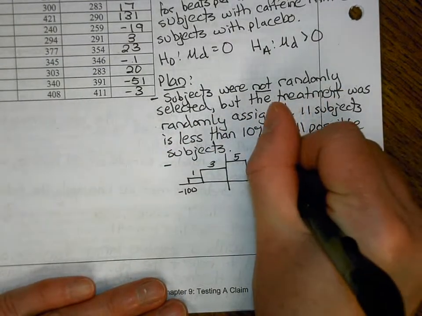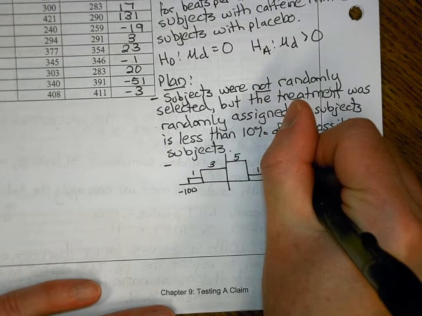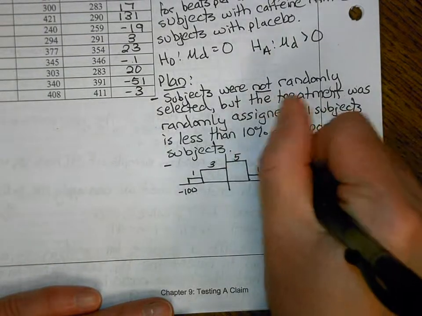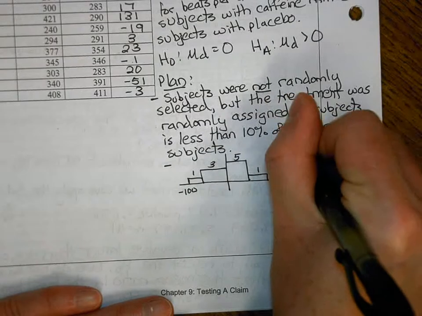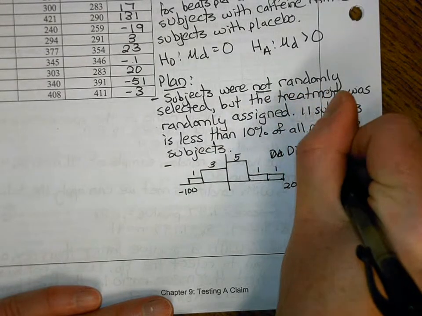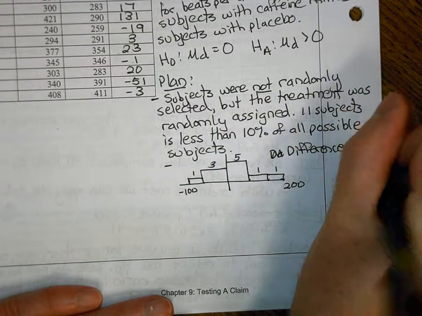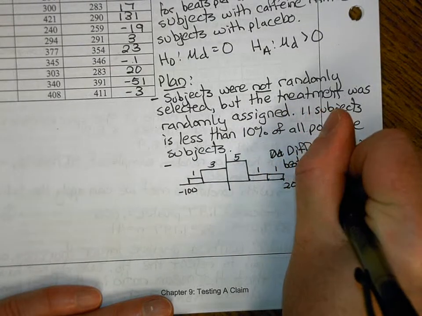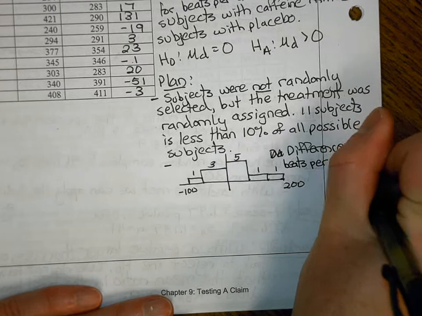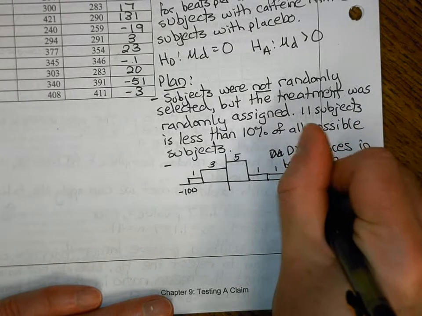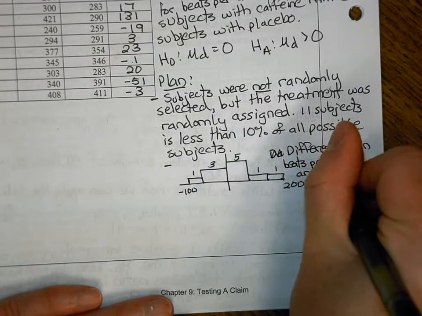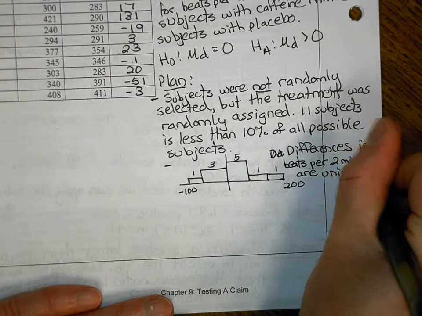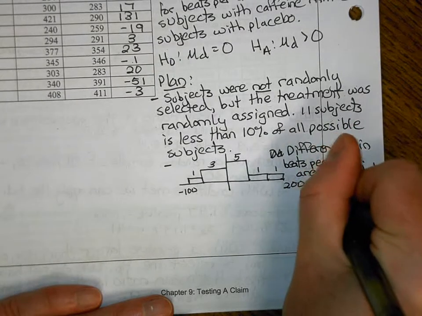So data, or what's our data? The differences in beats per 2 minutes are unimodal and roughly symmetric.